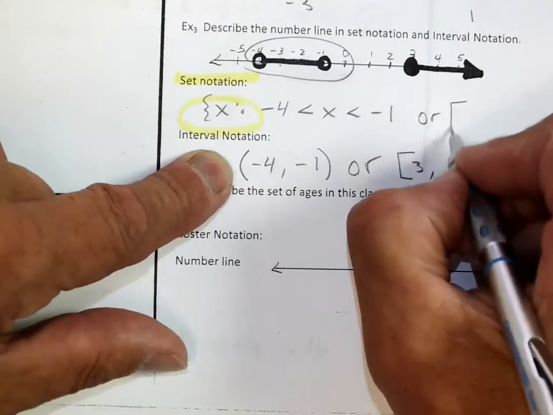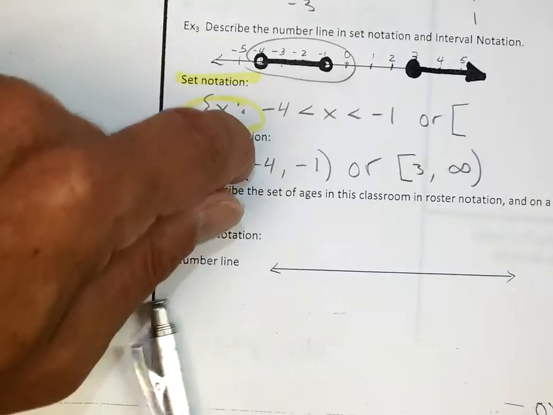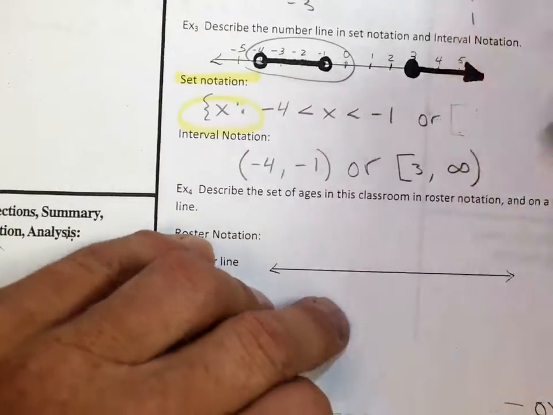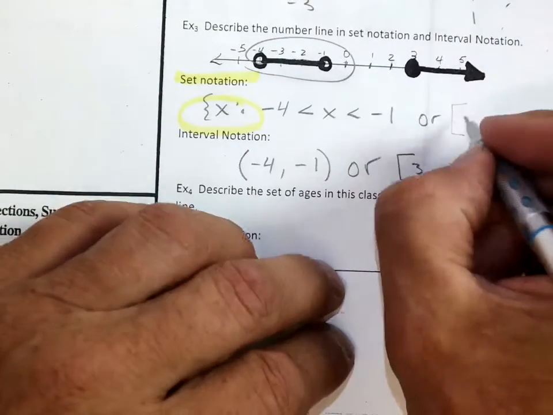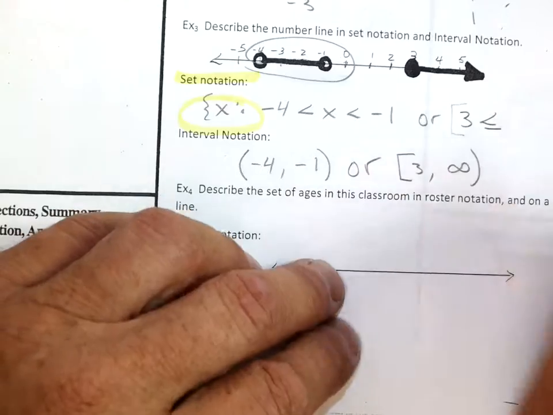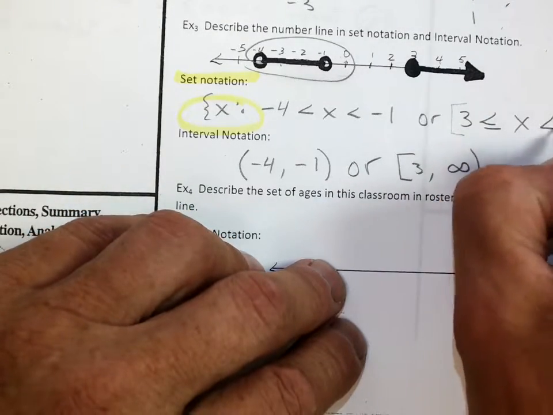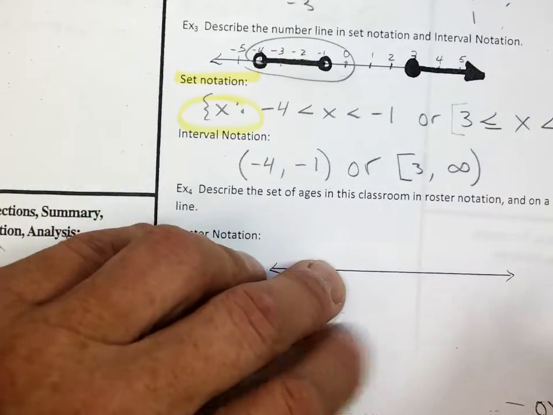I'm going to go bracket because, oops, I am on the wrong thing. Sorry about that. Let me erase that. That's not right. I'm doing set, I'm not doing interval. So I'm going to go 3 less than or equal to x, which is less than infinity, okay?